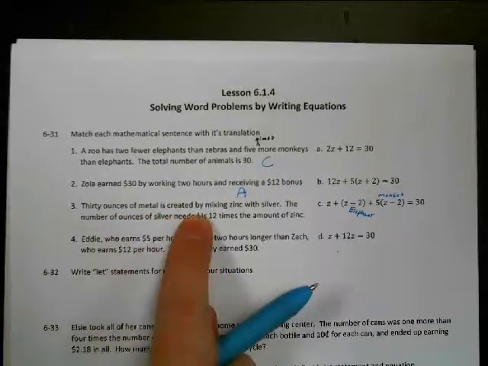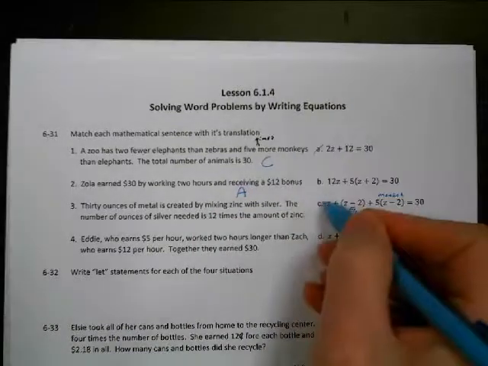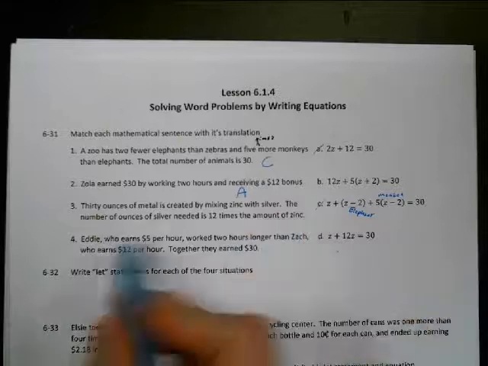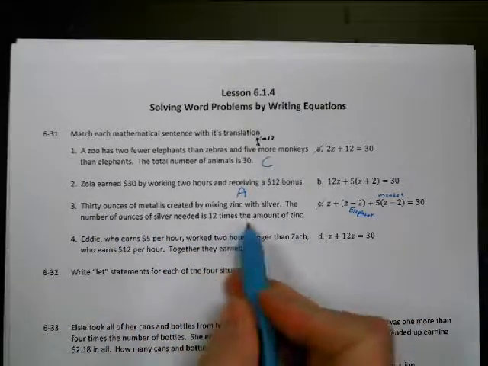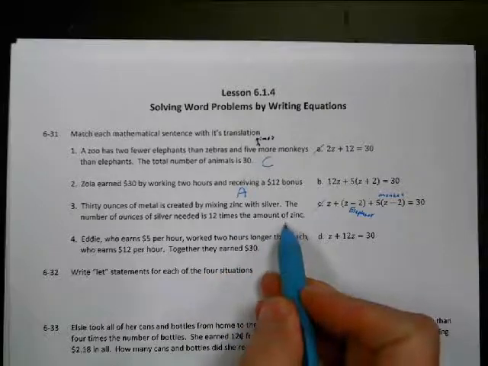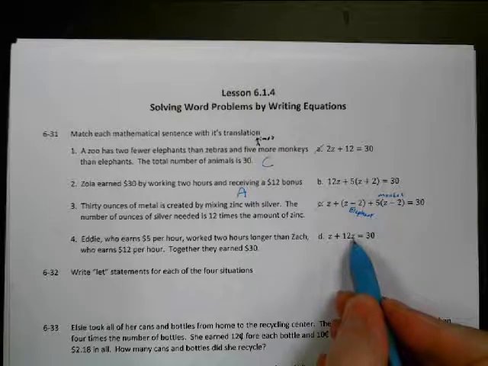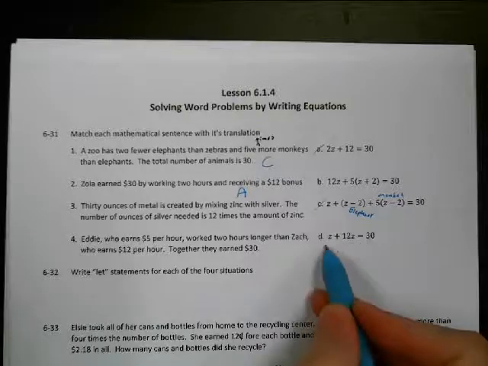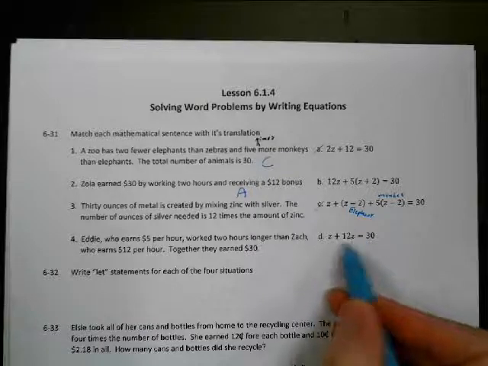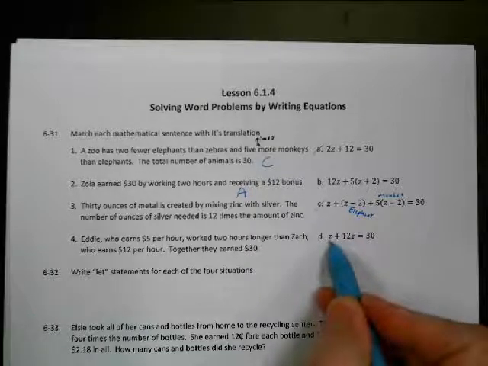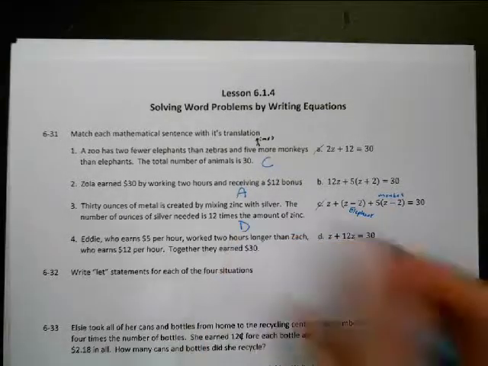This one says 30 ounces of metal. Okay, I see what they're doing. 30 every single time. Seriously? All right, so the number of ounces of silver needed is 12 times the amount of zinc. So 12 times zinc. This has to be this one. Well, no, I think it's this one. So 12 times zinc plus the zinc. So this must be silver plus zinc equals 30. It's got to be this one. So this one's going to be D.